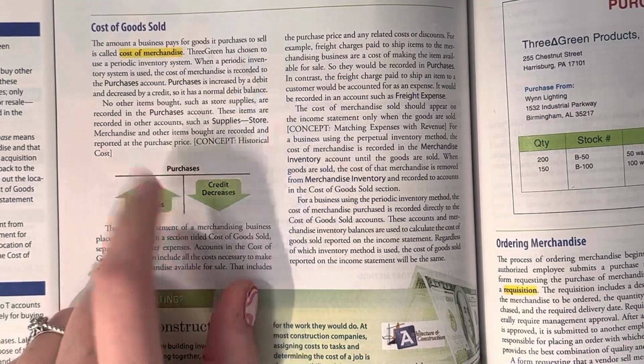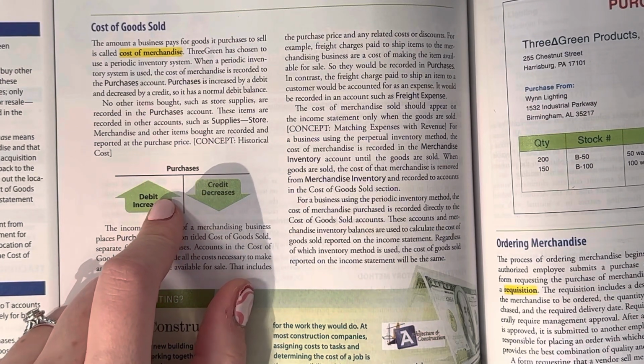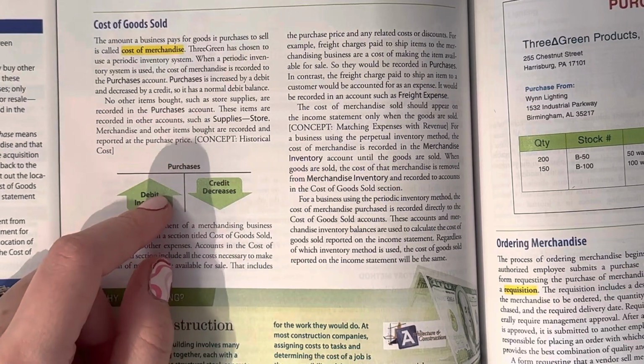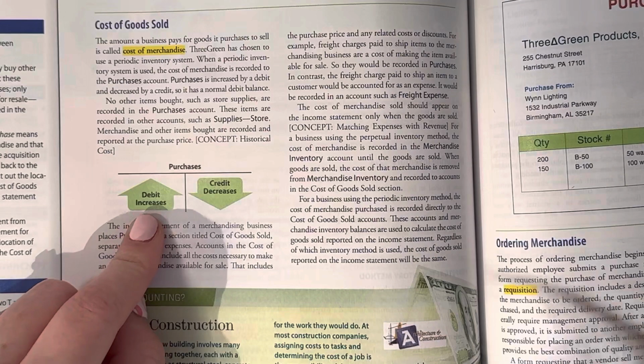So the only thing that's recorded in the purchases account is anything that we plan on reselling, not things like store supplies, like cleaning stuff or extra pencils for us at our desk or notepads for our employees.